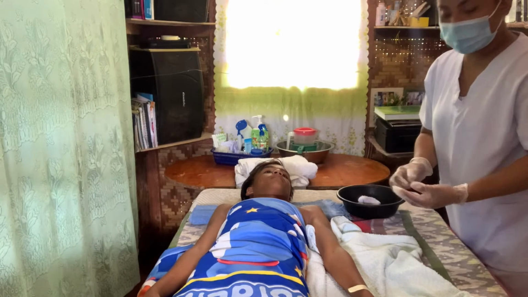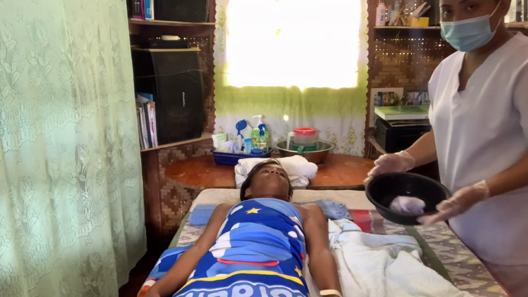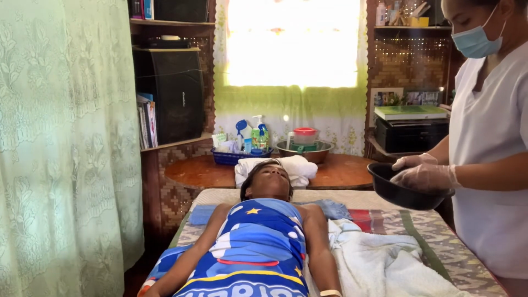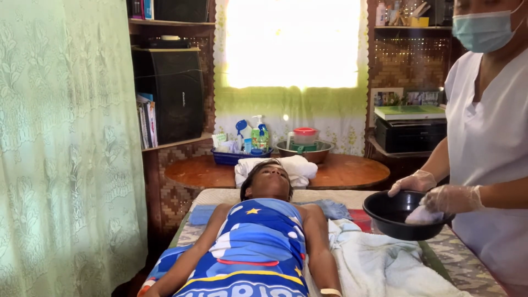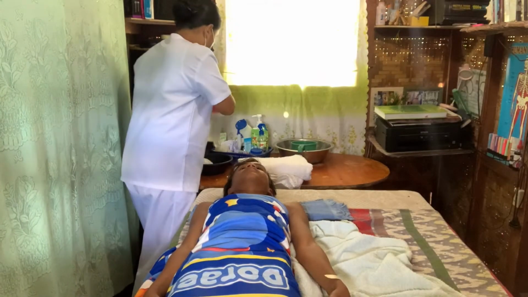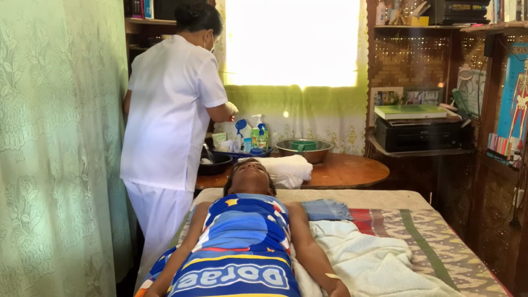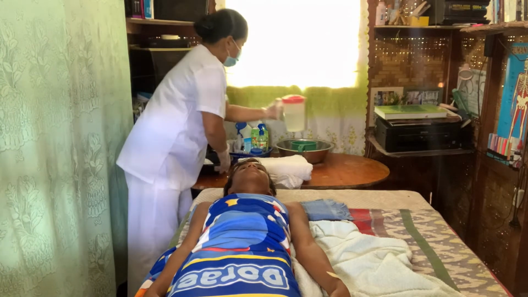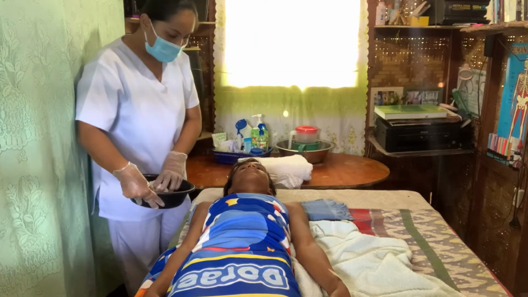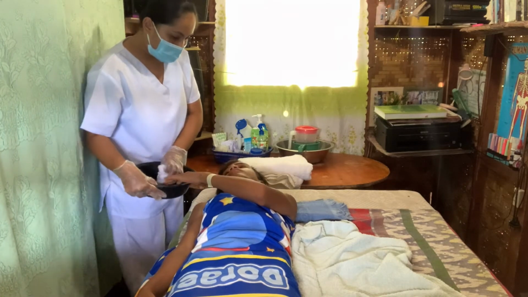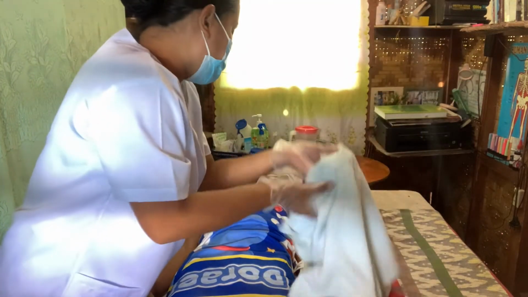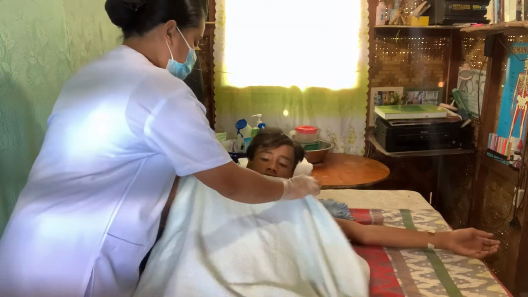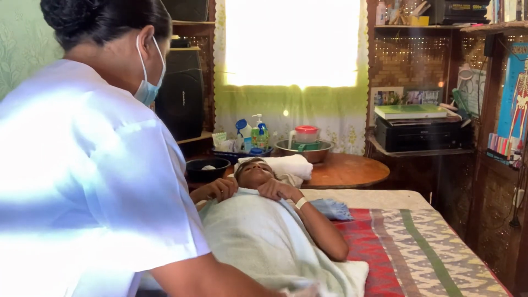The next thing that we will be doing is that we have to change the water, and also we will be submerging the fingers of our patient to the water to know his temperature tolerance. Change water and check temperature of bath water. Spread a towel across patient's chest and lower bath blanket to patient's umbilical area.